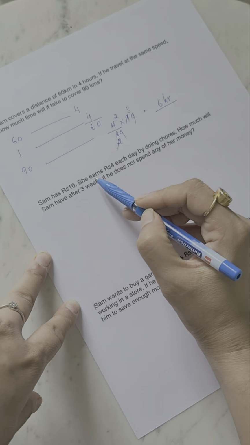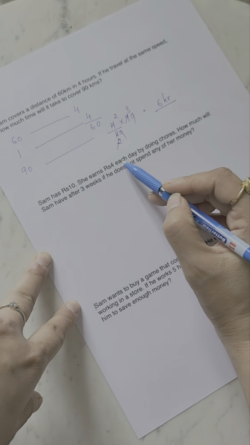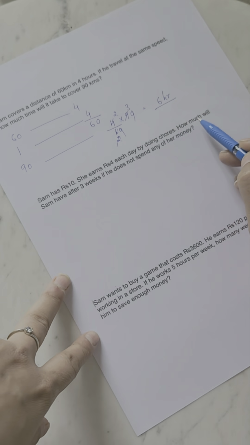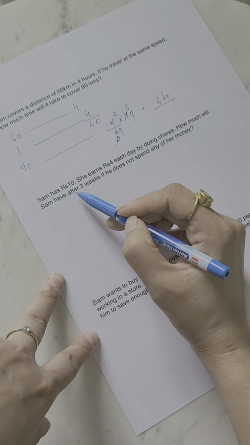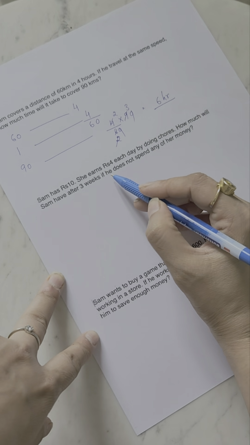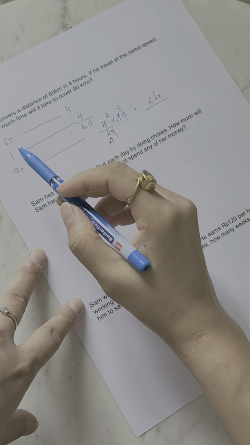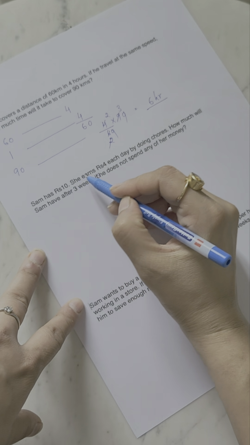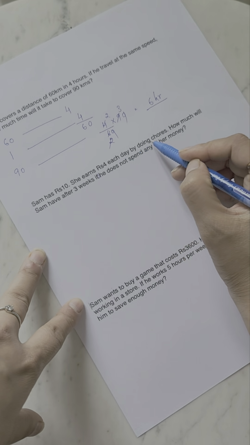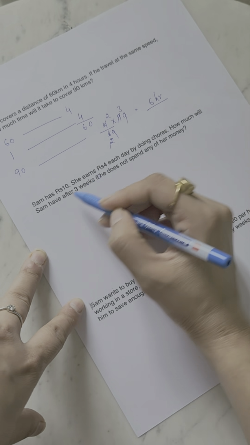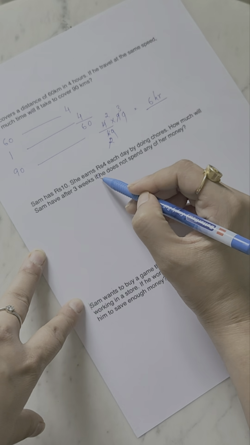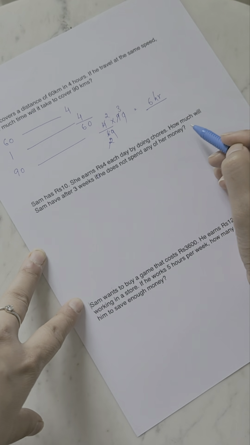Sam has rupees 10. She earns rupees 4 each day by doing shows. How much will Sam have after 3 weeks if he does not spend any of her money? Sam has rupees 10. She earns rupees 4 each day by doing shows. How much will Sam have after 3 weeks if she does not spend any of her money?